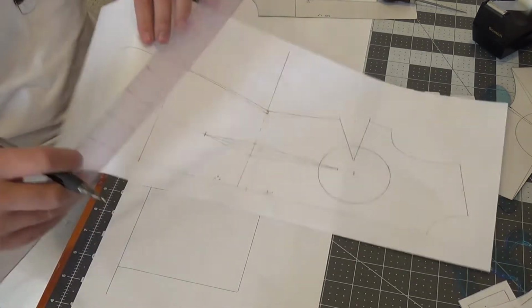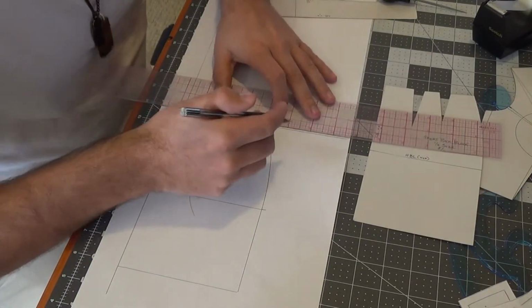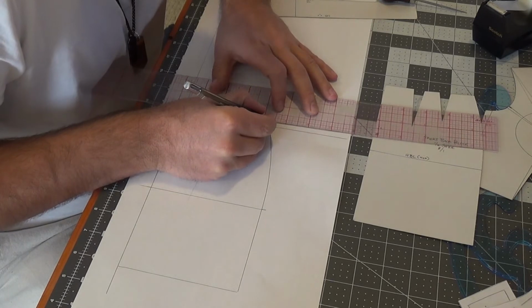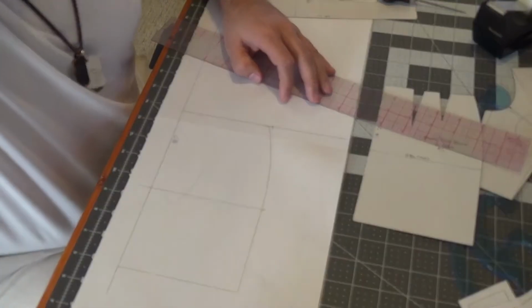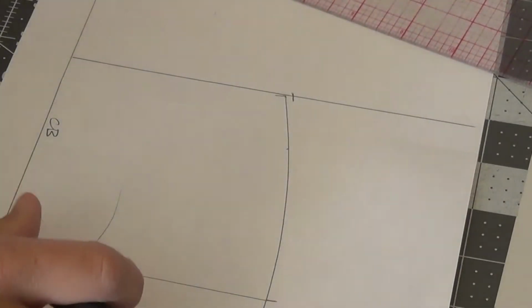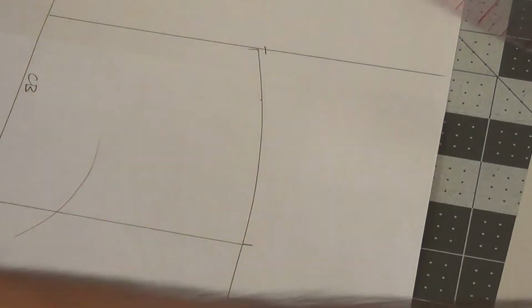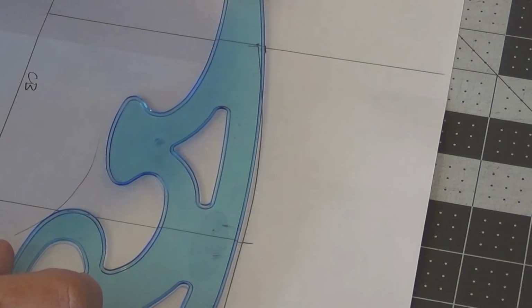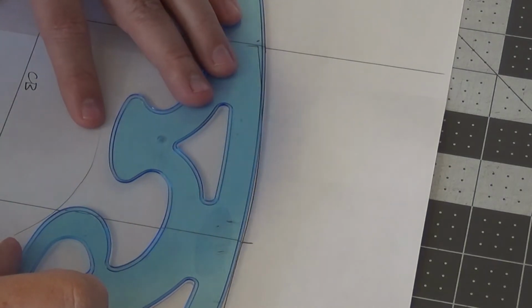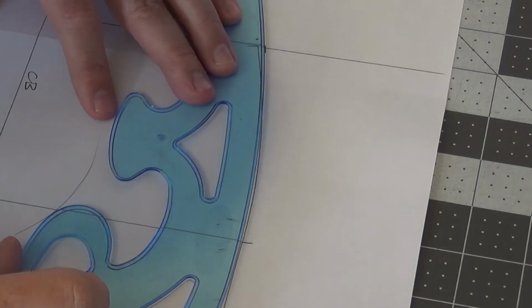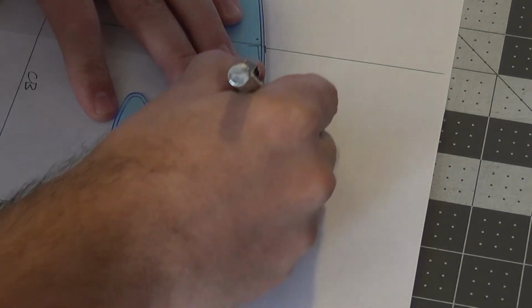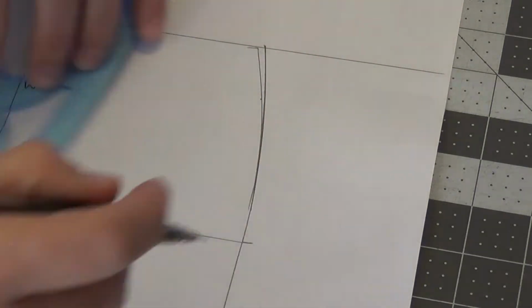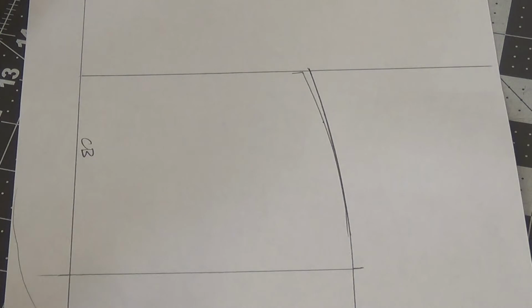So mine's 1/8 of an inch, so I'm going to add 1/8 of an inch like that. And then use the exact same curve that you did before to finish out that hip again.